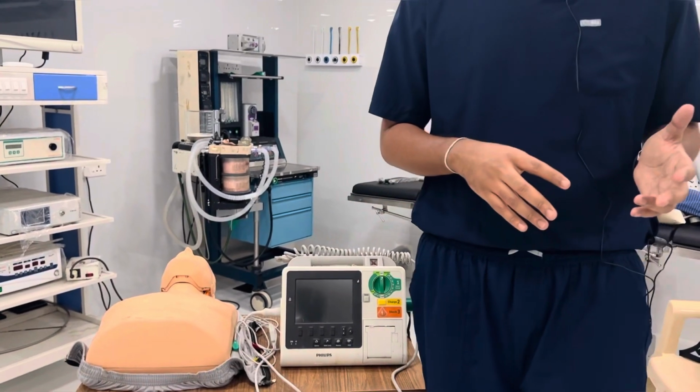Mainly, the purpose of a defibrillator is for defibrillation and cardioversion. Make a note of it: don't get confused between defibrillation and cardioversion. Both are quite different. We'll talk about it. Coming to defibrillation, what is defibrillation? It's simple. It's fibrillating the heart by external energy.